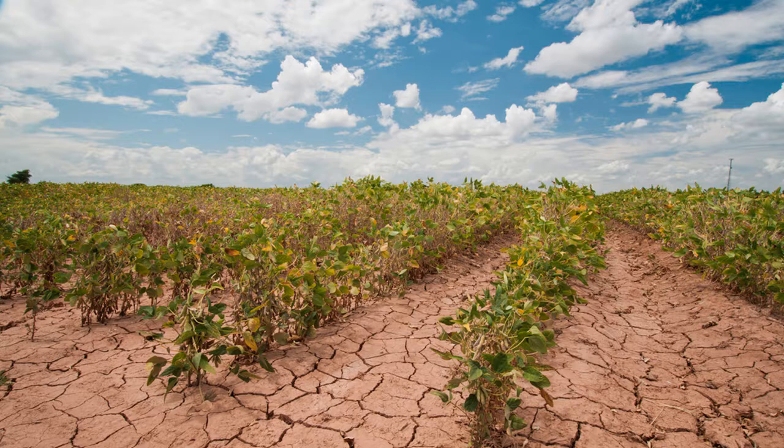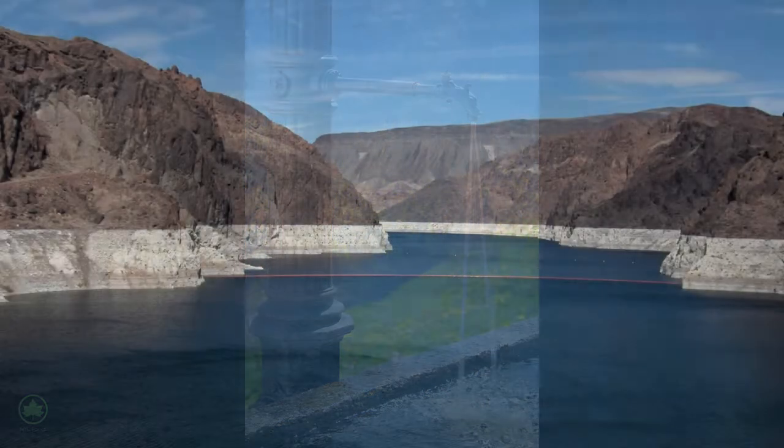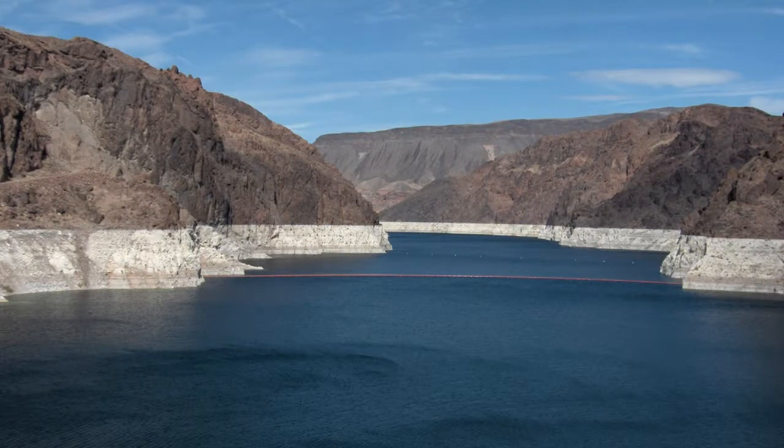Rising temperatures, shifting precipitation patterns, reduced snowpack, and increased drought frequency all have effects on the availability of fresh water. This image shows Lake Mead, a source of water for more than 30 million people. In 2016, the lake was at its lowest level in 80 years.